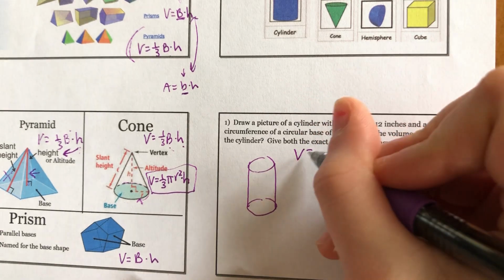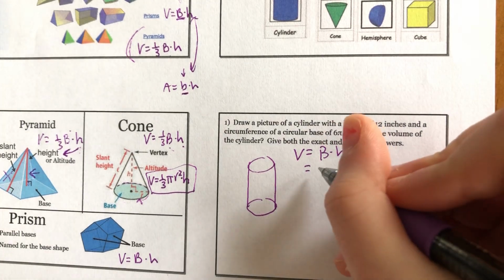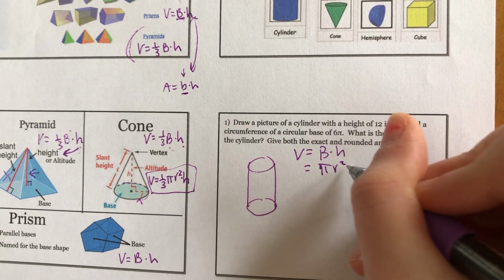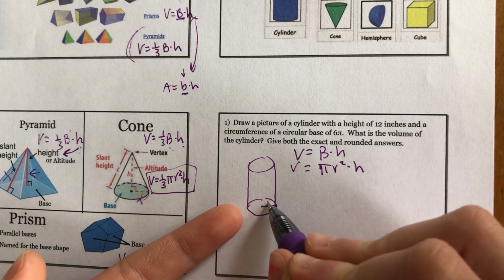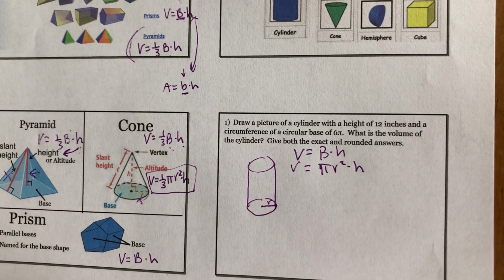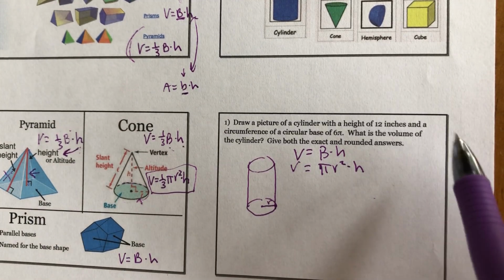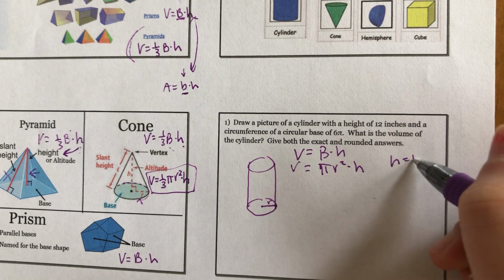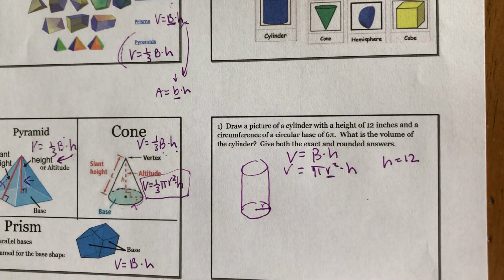So this volume formula equals area of base times height, not the 1/3, right? Because it has those two parallel bases. So we can do pi r squared times height, right? Because we know the area of the base is just pi r squared. So now we have to solve for those values for r and h to find the volume. And what information does this problem give us? It already gives us height of 12 inches. So we can write over here, h equals 12. And a circumference of a circular base of 6 pi. So it's giving us the circumference, but we need the radius, right? So think for a second, pause, think, see if you can figure out how you can use the circumference to find the radius.